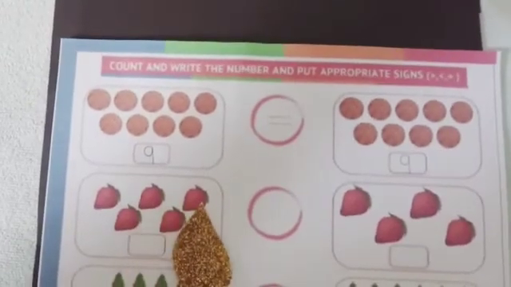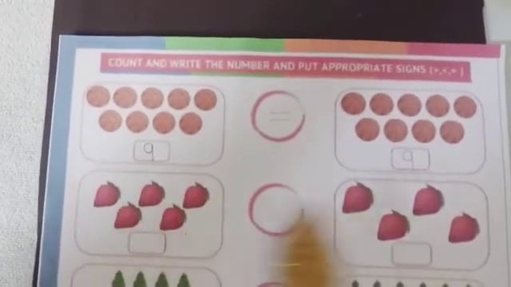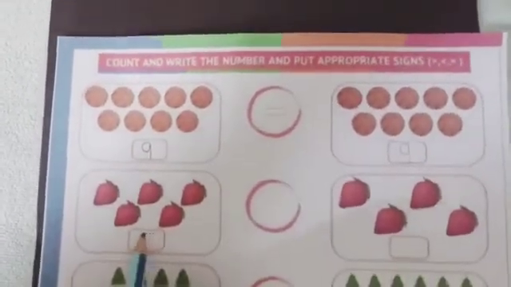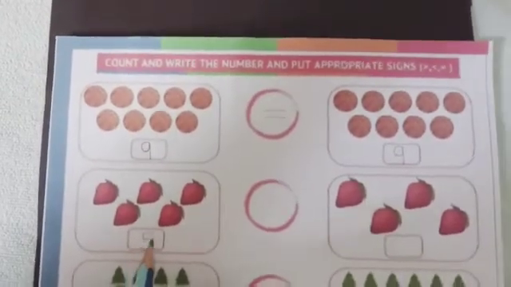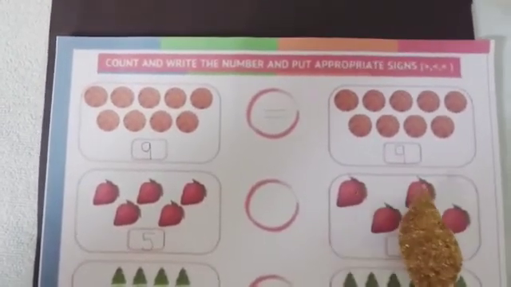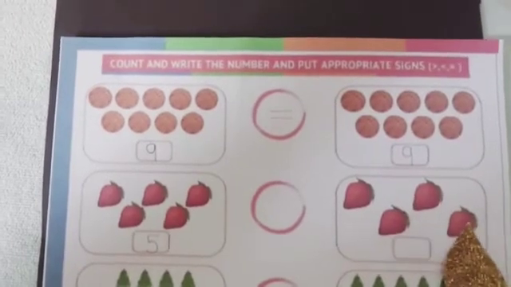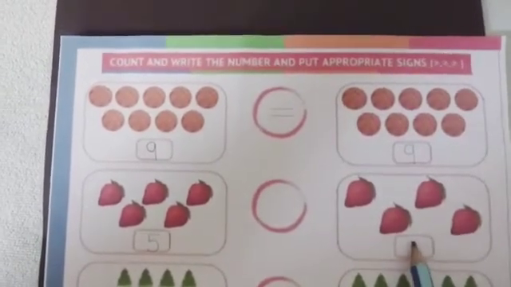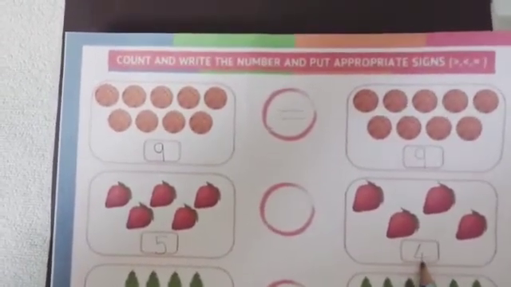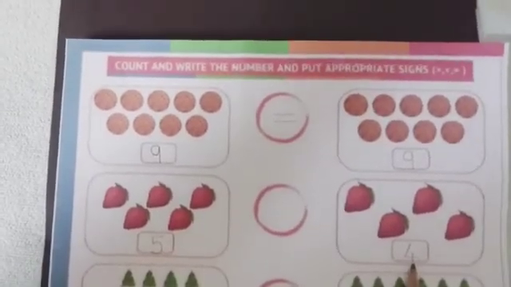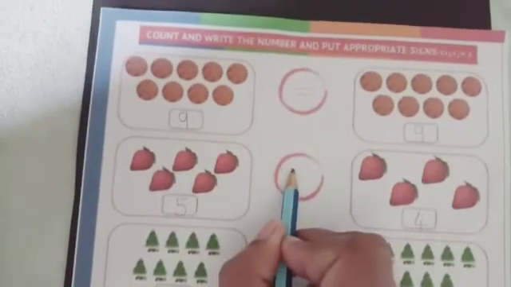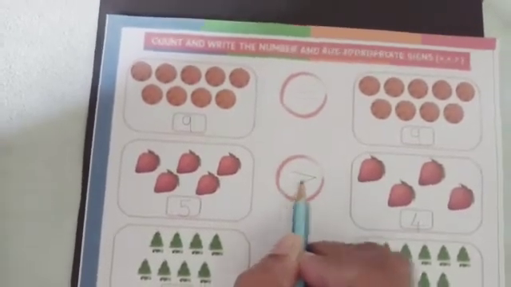1, 2, 3, 4, 5. So we'll write 5 in this box. And on the either side we have 1, 2, 3, 4. Right? So, which is the greater number? Number 5 from 4. So, the crocodile mouth will open which side? Number 5. Next, we have Christmas tree.